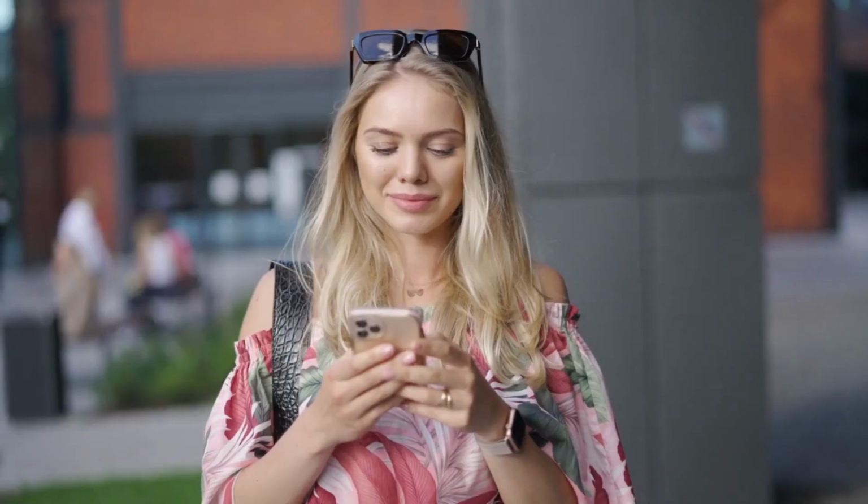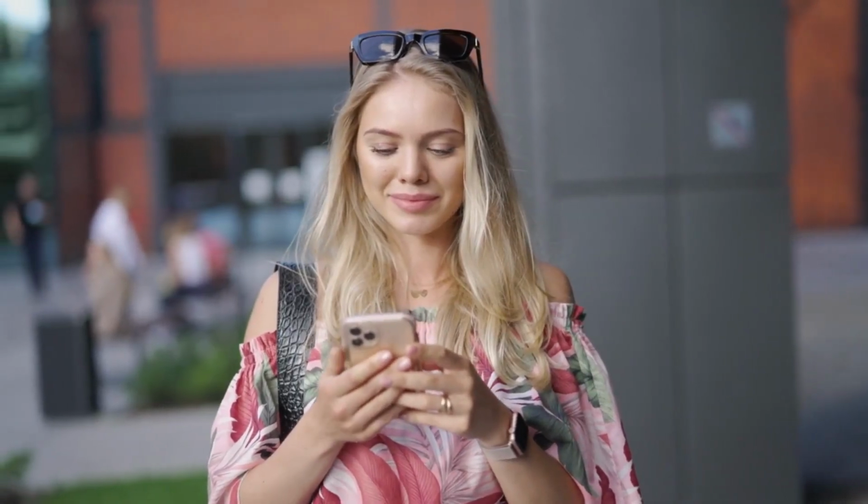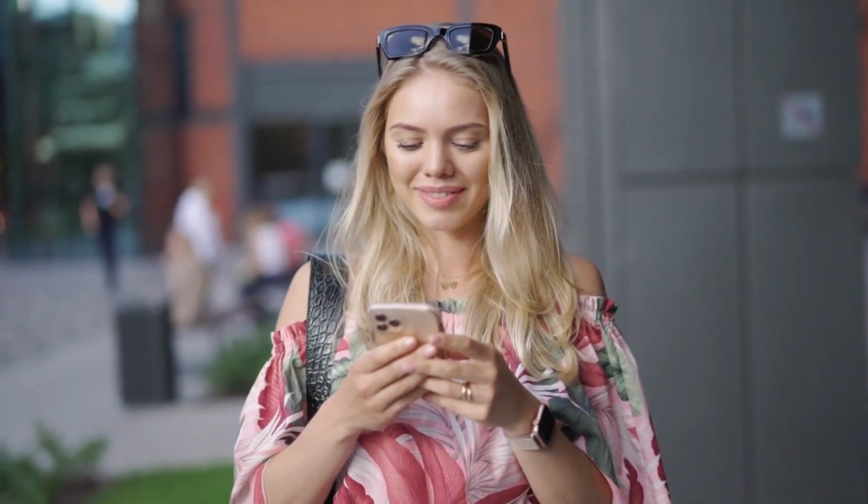Montag's interactions with his wife, Mildred, further highlight the society's apathy towards intellectual pursuits. Mildred, consumed by the superficial world of technology and instant gratification, remains oblivious to Montag's inner turmoil.